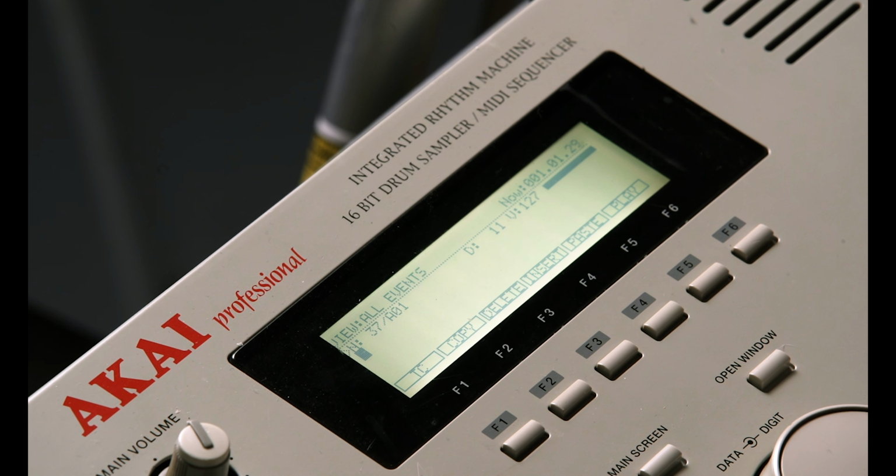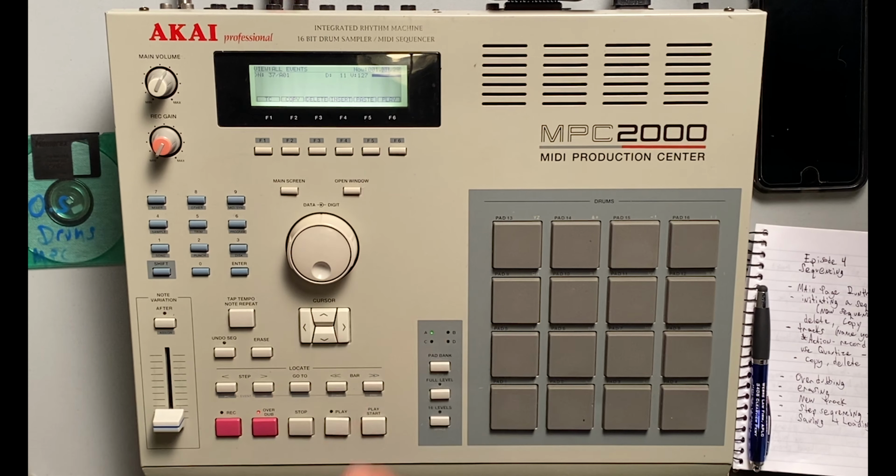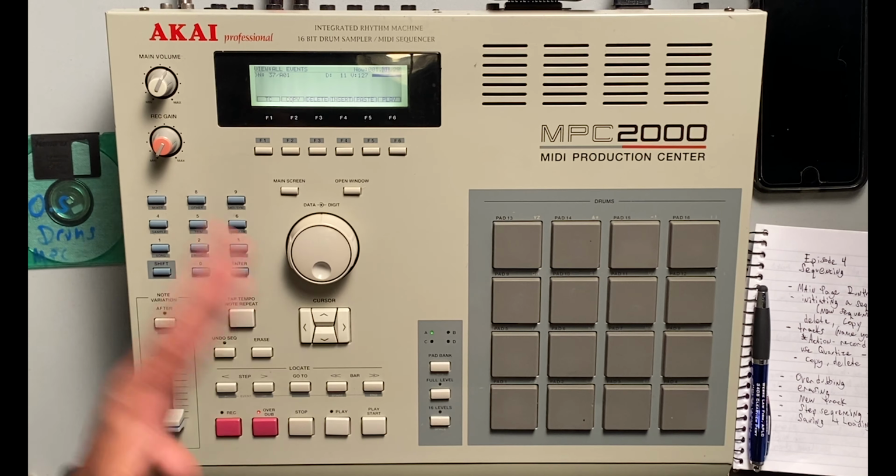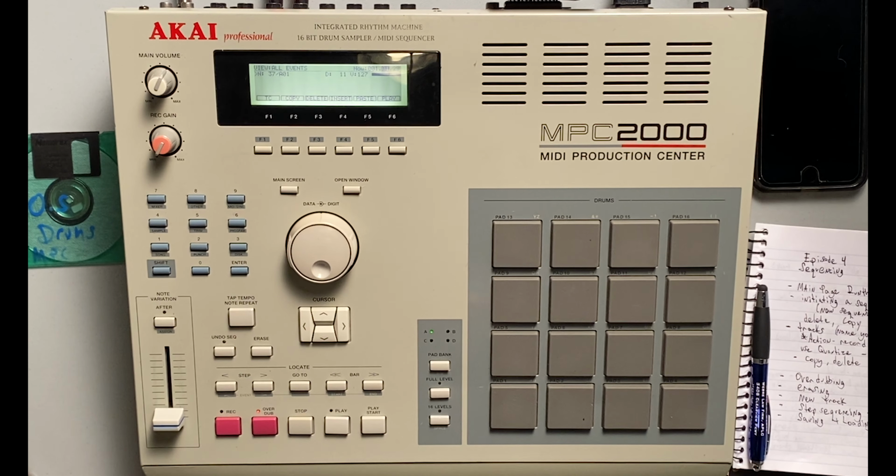You can scroll through this, use the bars to go through, find your information, add information, delete information, copy, move. There's really a lot you can do with it. Like I said, it's really in depth. So if you're interested in doing the step edit, get in there, poke around. It's not complicated or hard to understand, but it can be a little tedious.